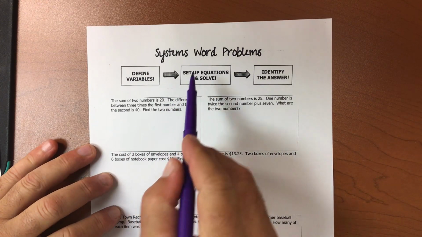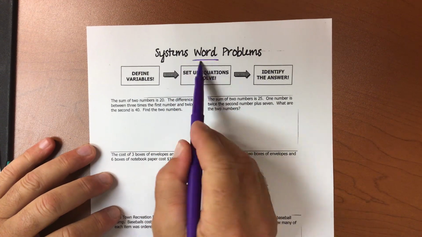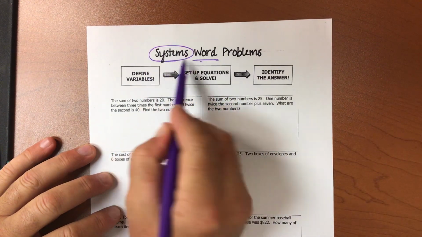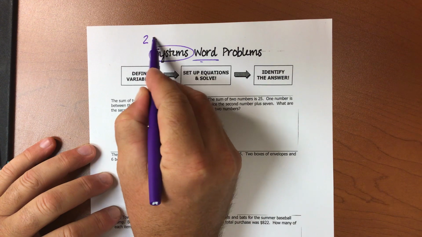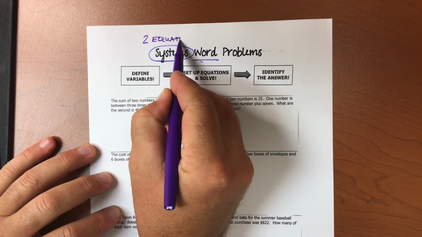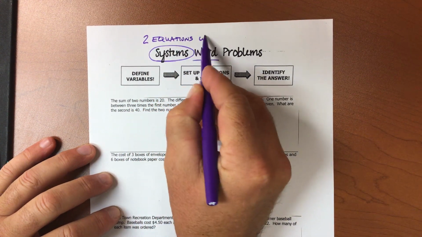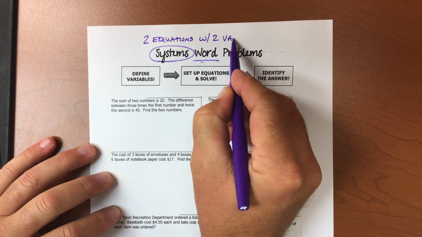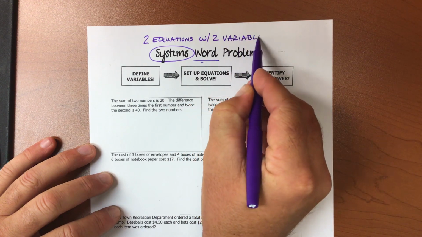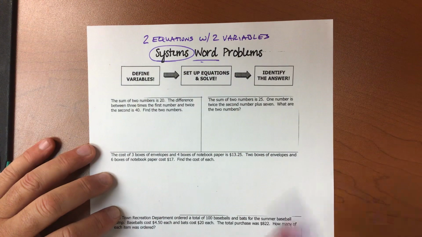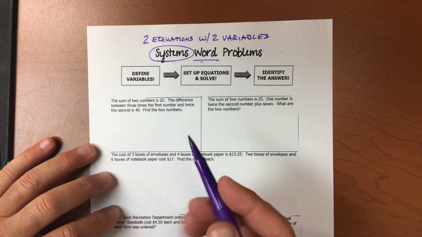Today we're going to talk about systems of equations in word problems. Remember, systems means that we have two equations with two variables. All right, so for sure we're going to have two variables, two equations.